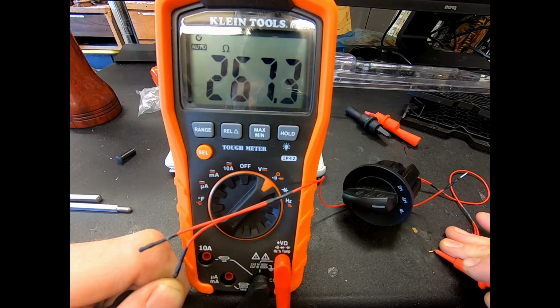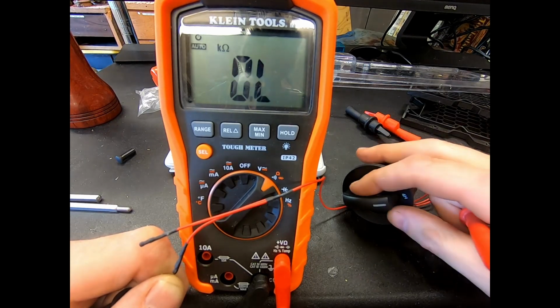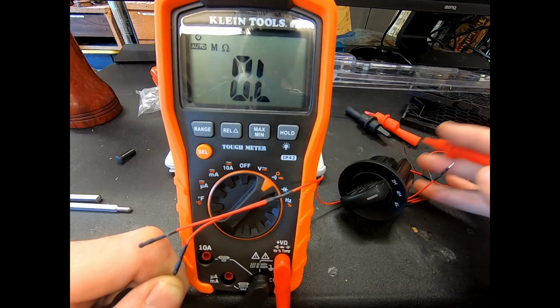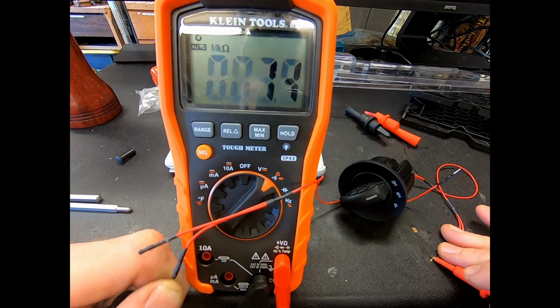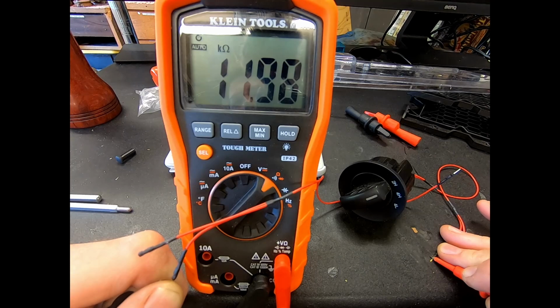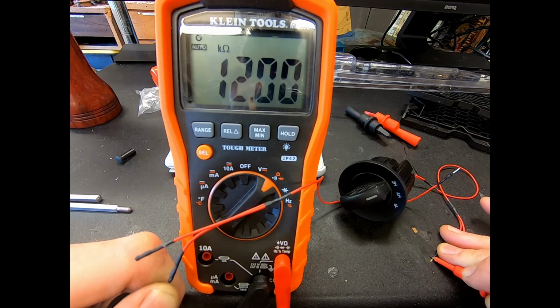Yeah, exactly 270 ohms. And now we put it into 2 high. And we have 12 kilo ohms. So that's 12,000 ohms. That's no good, and that is, in fact, the source of our problem.